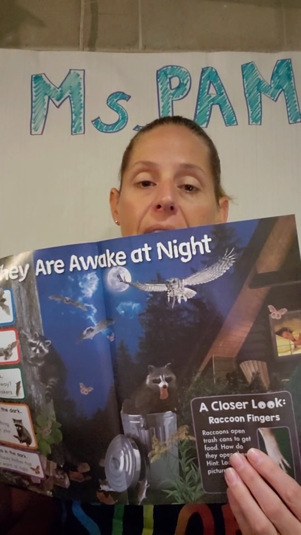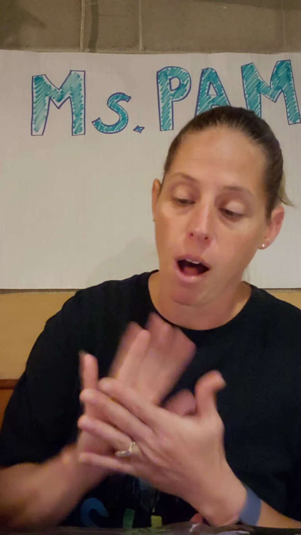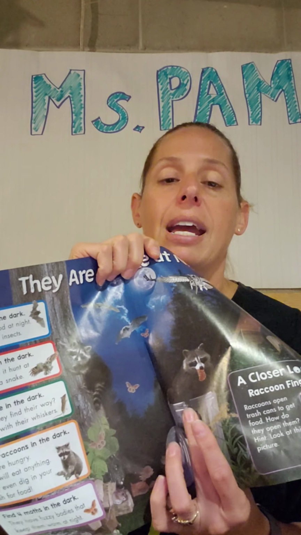And actually, let's use this for the Animals Move page that we had in the very beginning. So make sure you read this first on animals moving, because you can talk about in here the different animals moving, like the owl is flying up, butterfly is on the window, different things like that. The raccoon is on the trash can. So read this first and then go through that way animals move assignment that is in that packet.